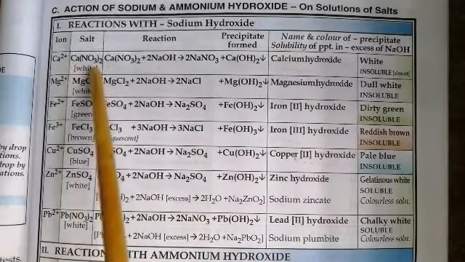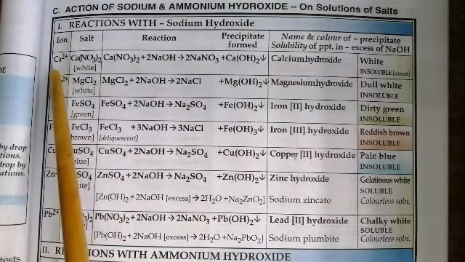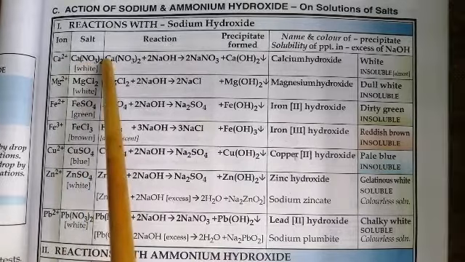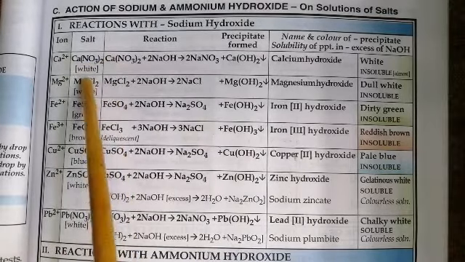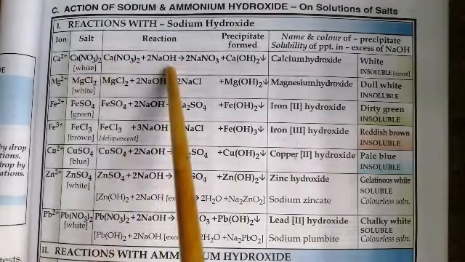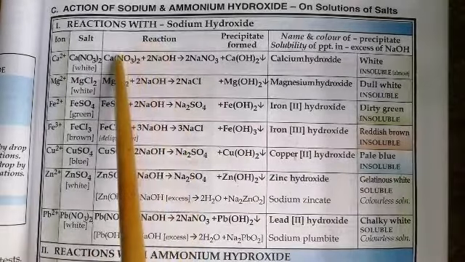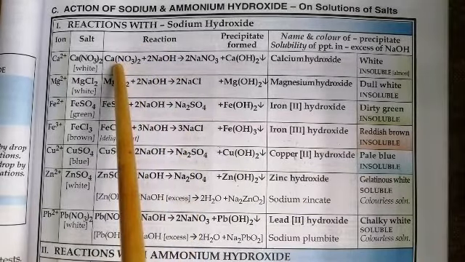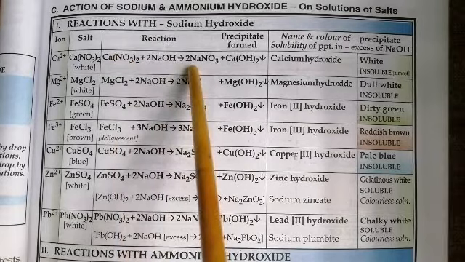You choose a salt that contains calcium ion, for instance, calcium nitrate solution, which is white in color. You add sodium hydroxide dropwise to calcium nitrate. What do you see?